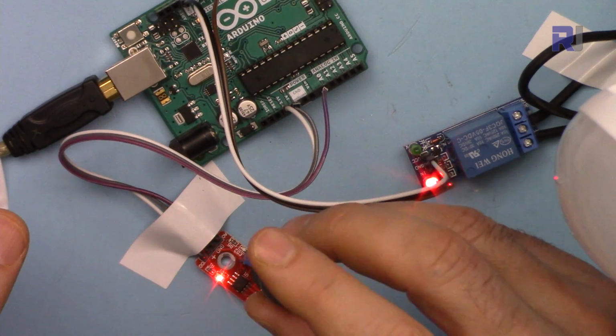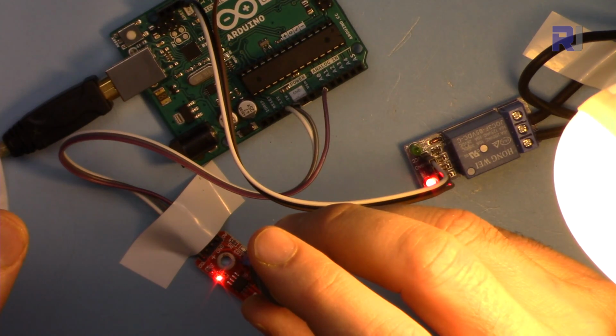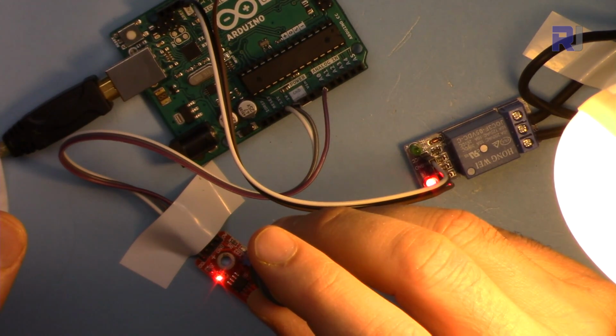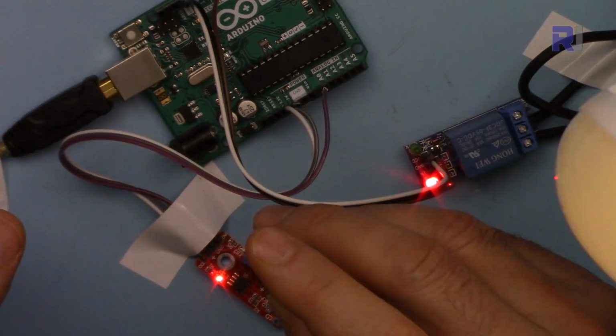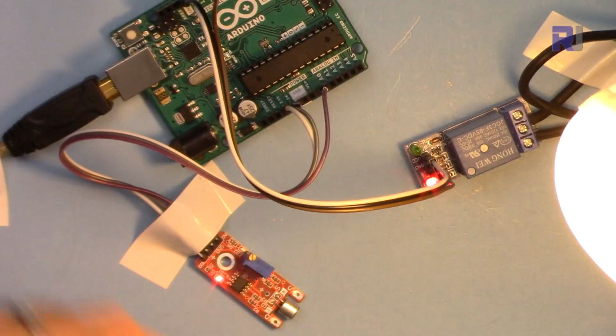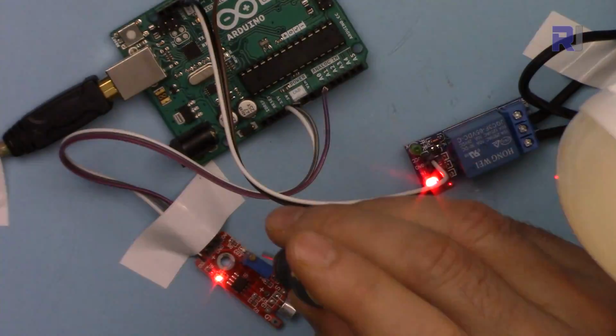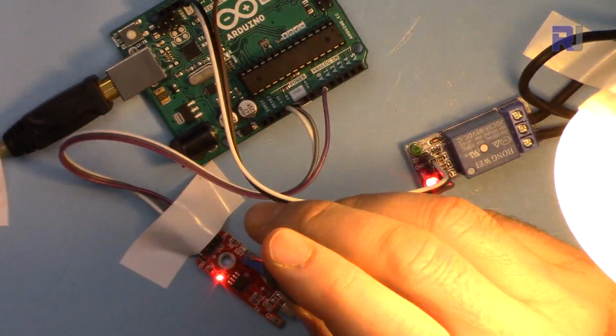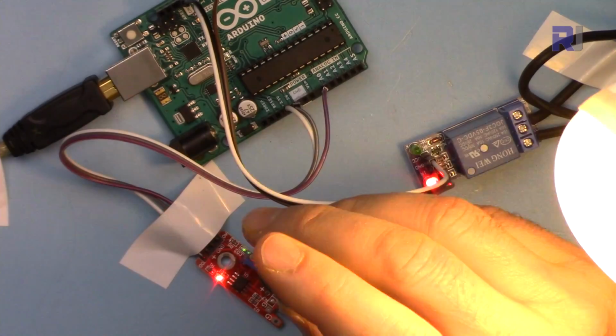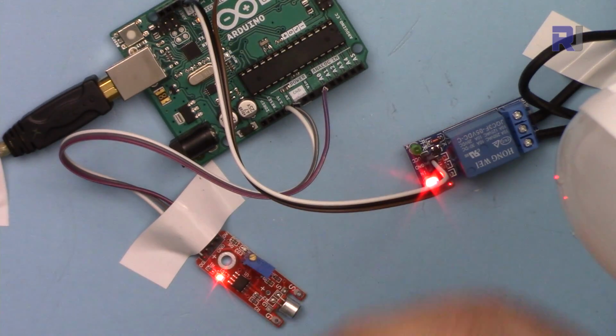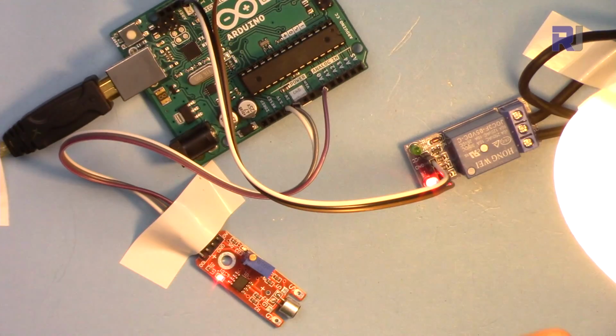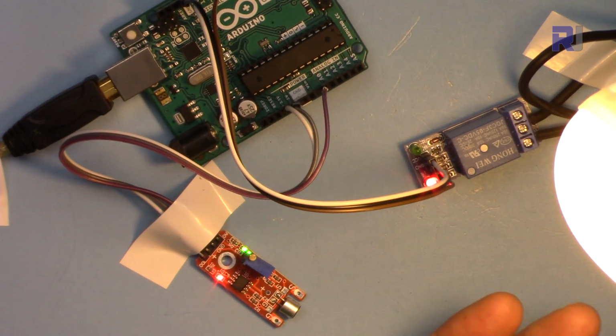Hello. And if you go very low, this is what happens. Now let's see. The clap went on.